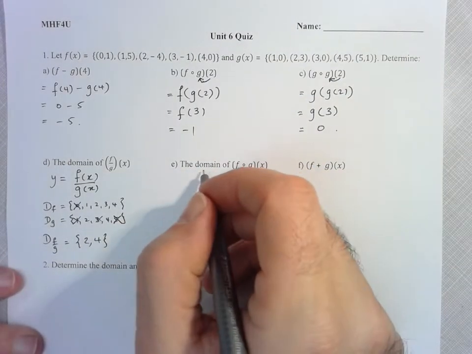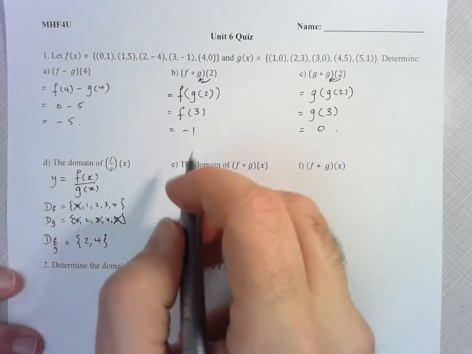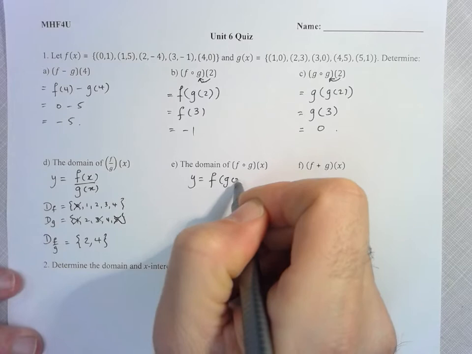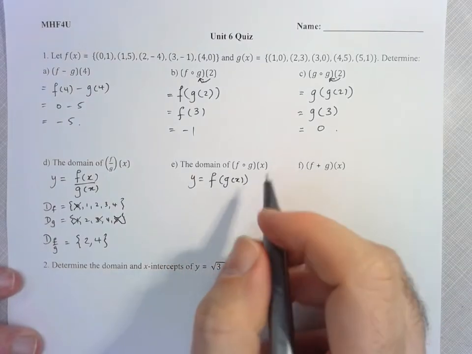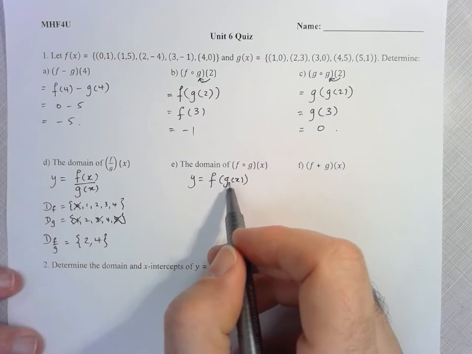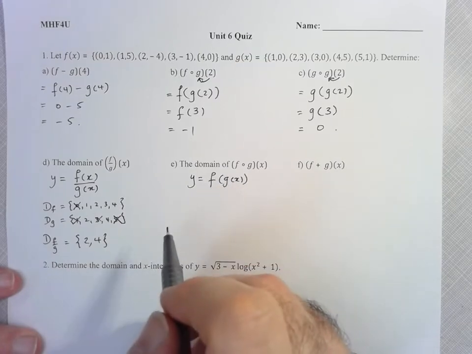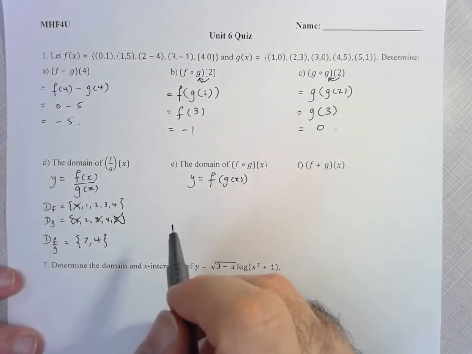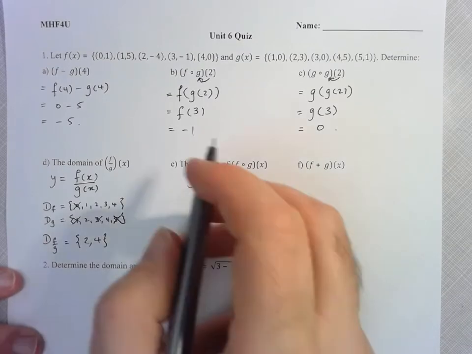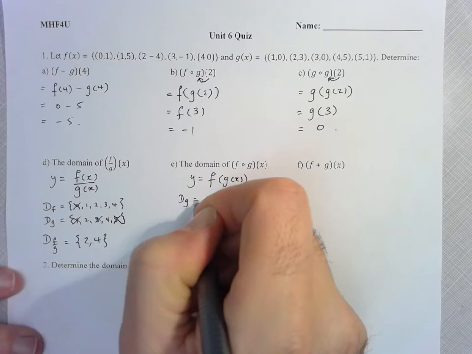So let's move on to this one here. The domain of a composite function. Again, let me rewrite it as f at g of x. In other words, first I apply the function g, and then that output becomes the input to f. So the first thing we need is for x to be in the domain of g.